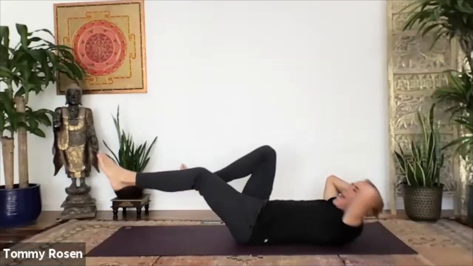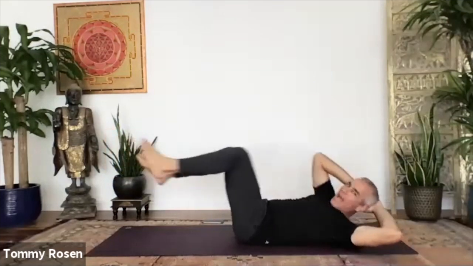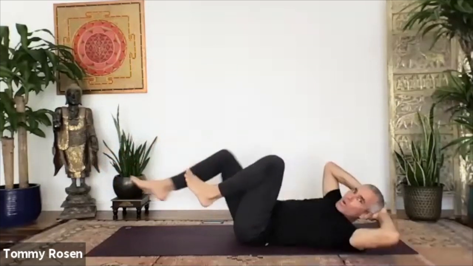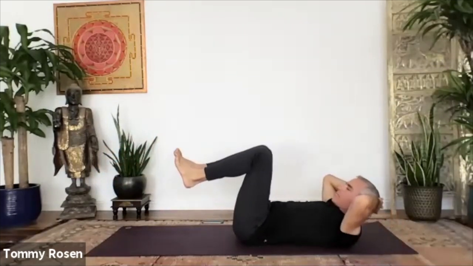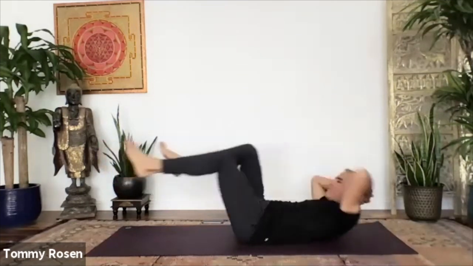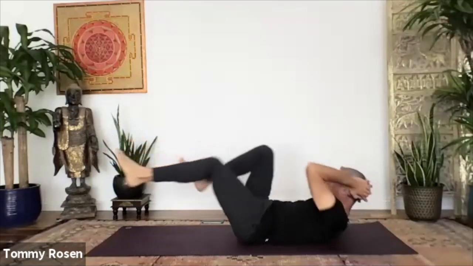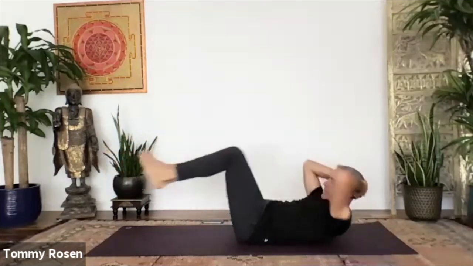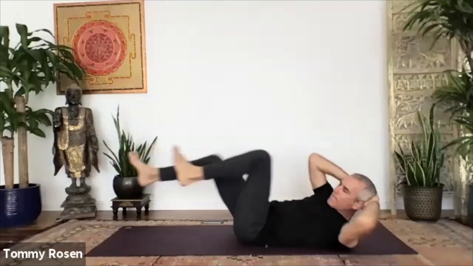So for me, it's an inhale back. So this is exhale, inhale, exhale, inhale, exhale. And it's just like that. So I want you to go with me side to side. And we're going to be here just for a little bit. Okay, here we go. Stay with it. Just do the best you can.